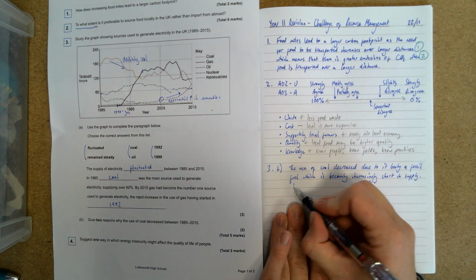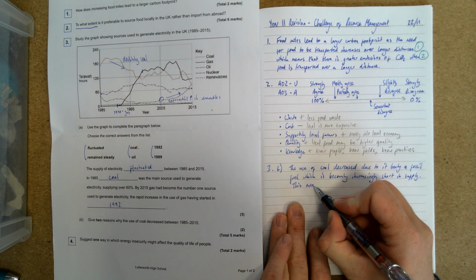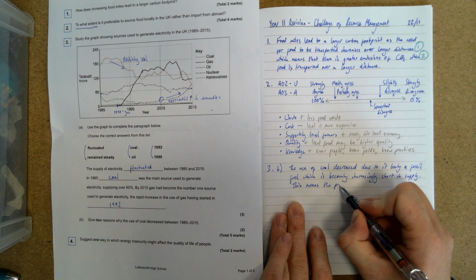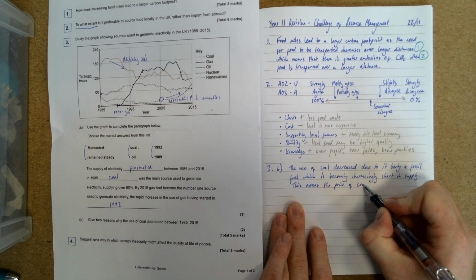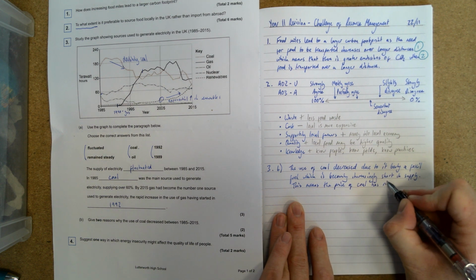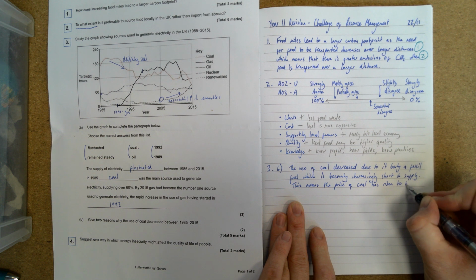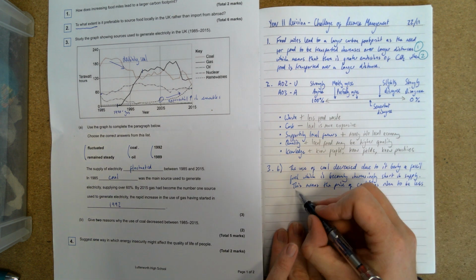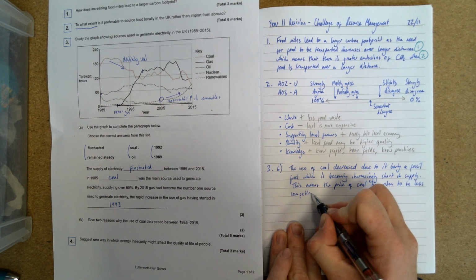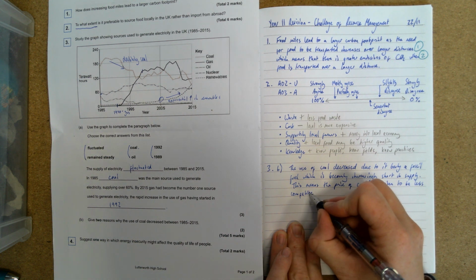And then let's develop that and say this means the price of coal has risen to be less competitive than the alternatives. Competitive.